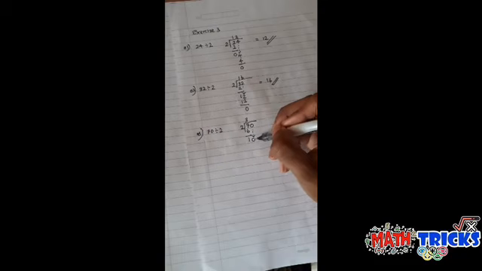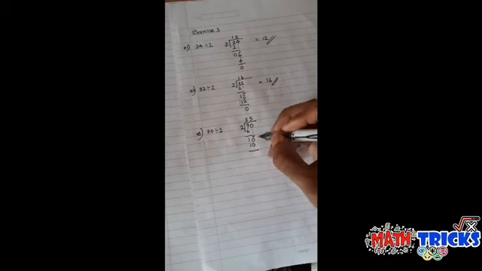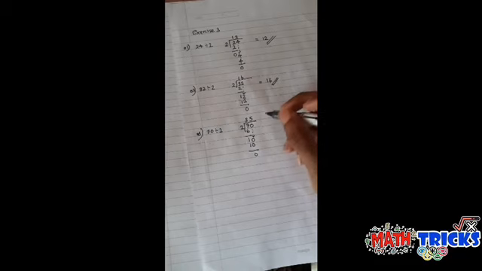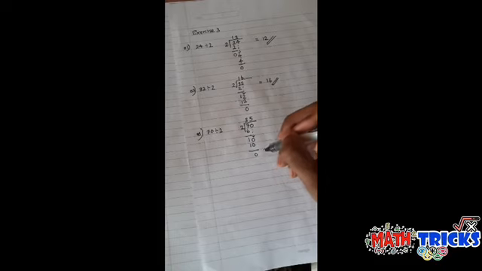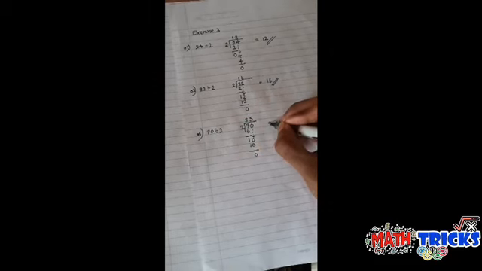How many 2's are there in 10? It is 5. 5 into 2, it is 10 again. We have to substitute 10 by 10. It is 0. As we have finished, we have got only 0 remaining here. We can stop the simplification here. So we have got the answer as 35. So 70 divided by 2, it is 35. 35 into 2 is 70.